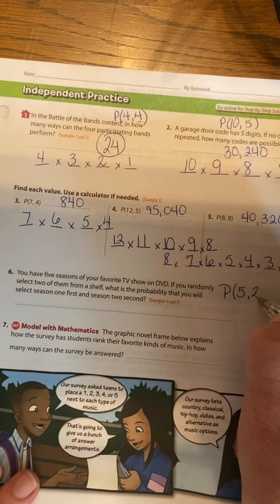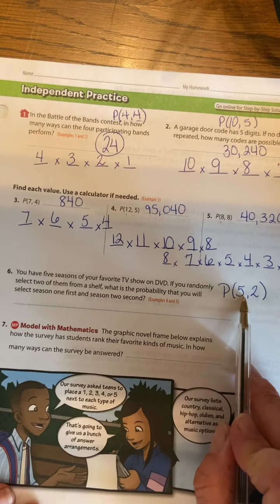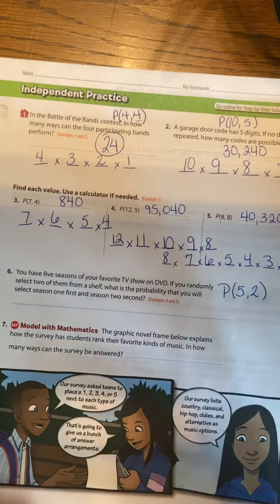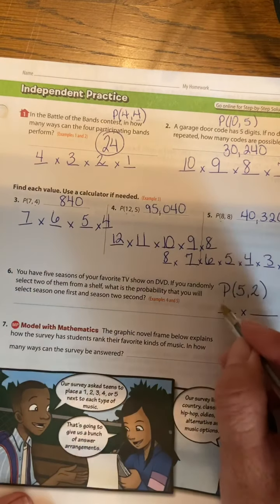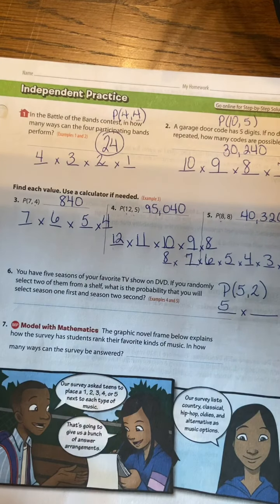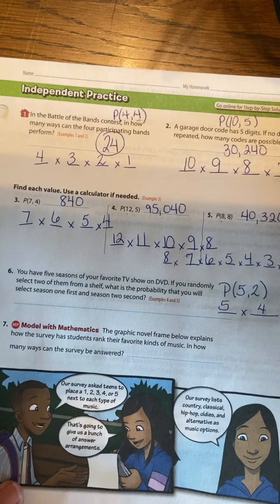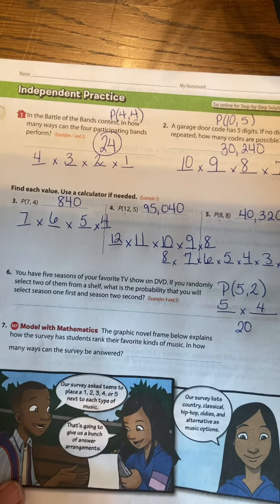So that's 2 different times that we're going to choose a DVD. Okay? So 5 different seasons. We're going to choose 2, take out 2 times. Okay? So we know that the first time there's going to be 5 seasons to choose from randomly on that shelf. But the second time there will only be 4 left. So we know that there are a total of 20 different possible ways that could happen.